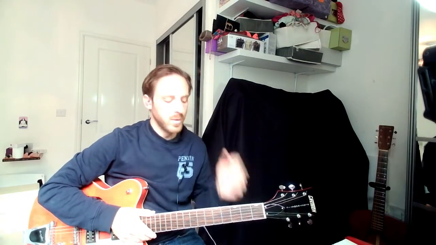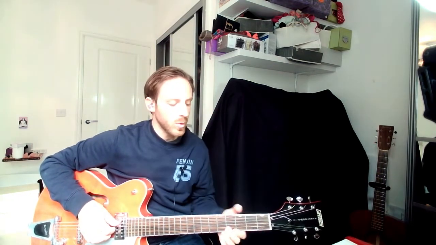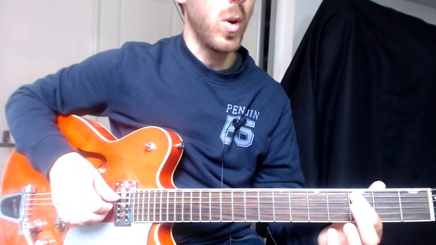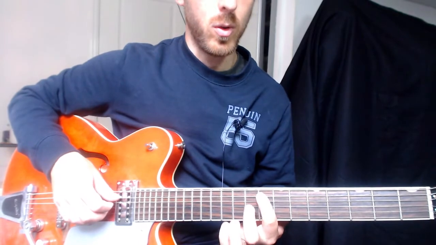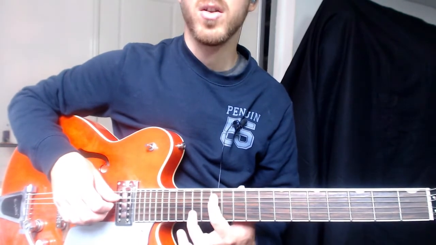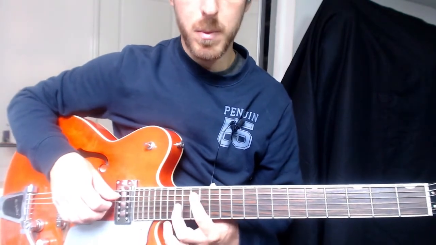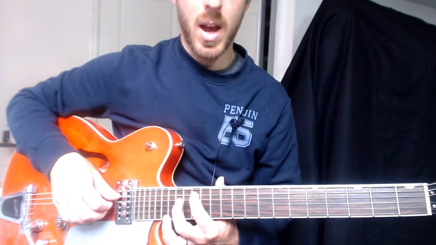From here we're going to take that horizontal scale, and on each point we're going to build a particular chord type. The order would be major on the 1, minor on 2, minor on 3, major on 4, major on 5, minor on 6, diminished on 7, and then we're back to the root.